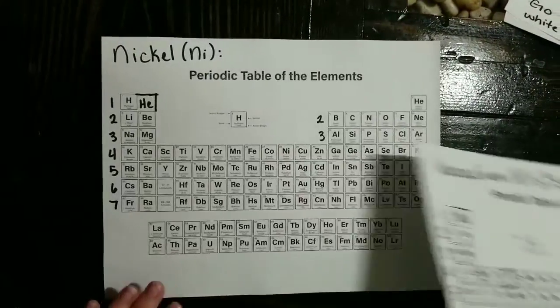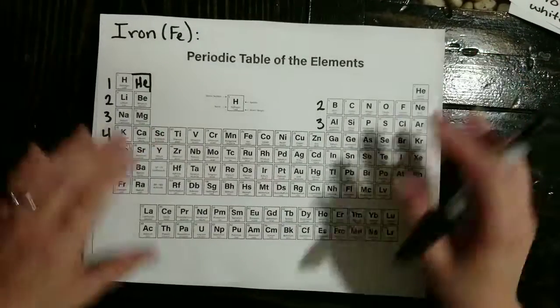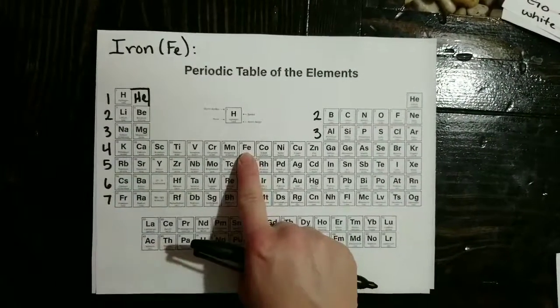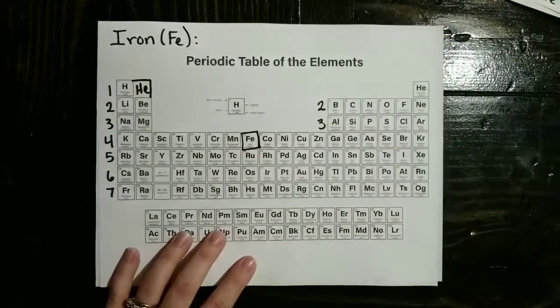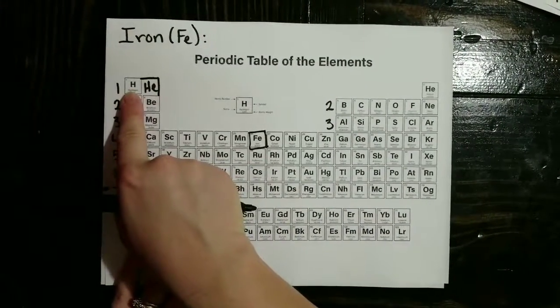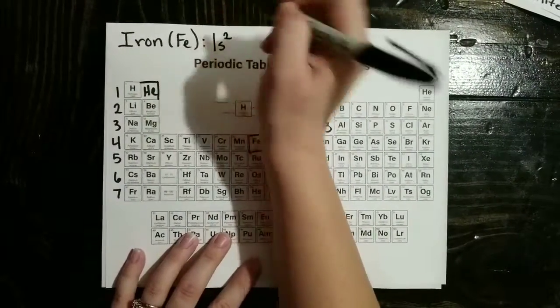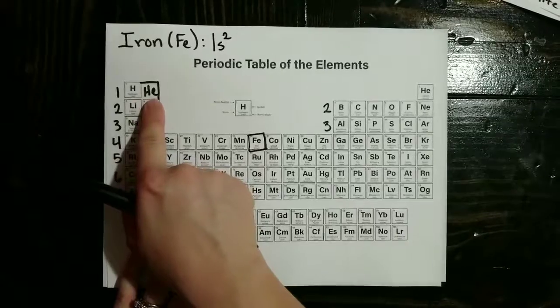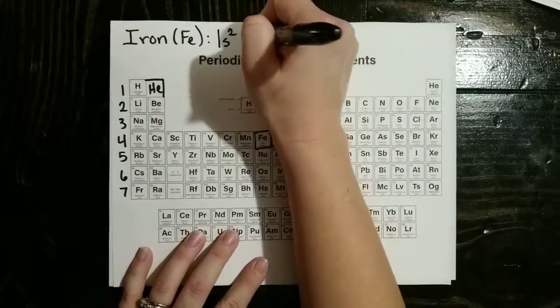Our next example is iron. Iron is Fe, it's atomic number 26. We always start the same way. You always start at hydrogen. The first orbital for every element is 1s2, then 2s2.